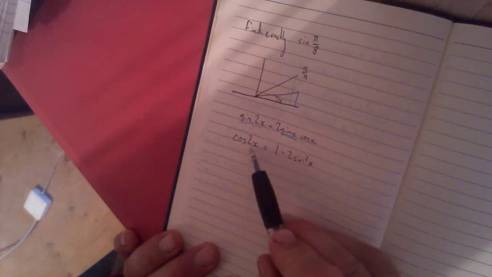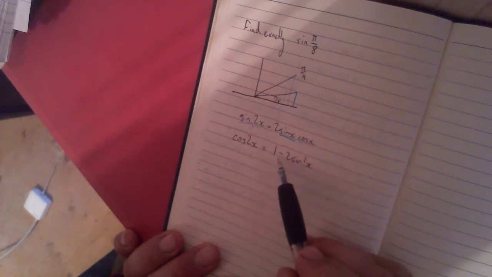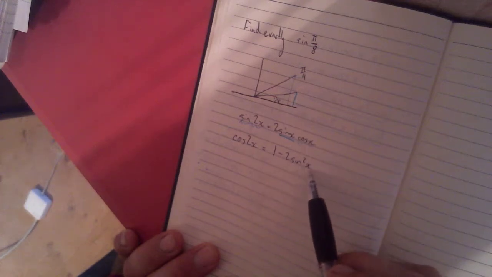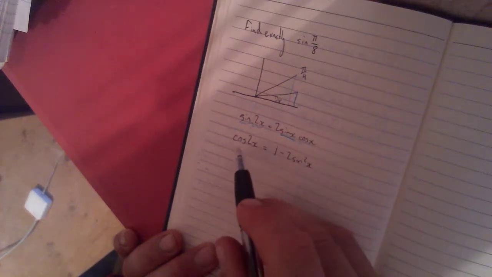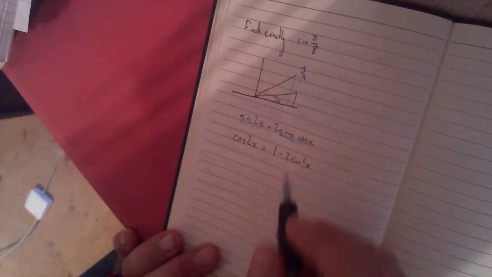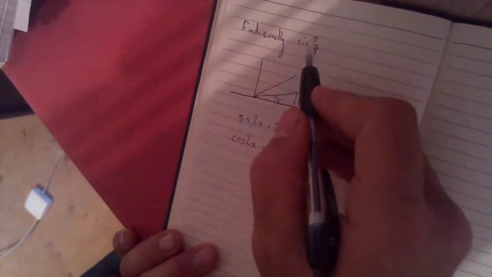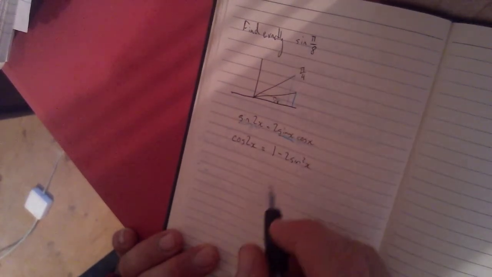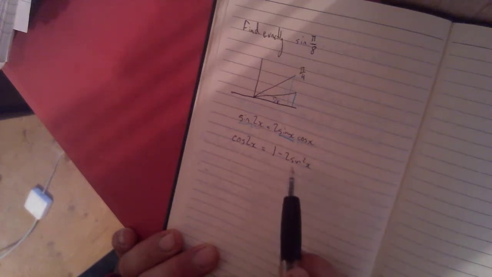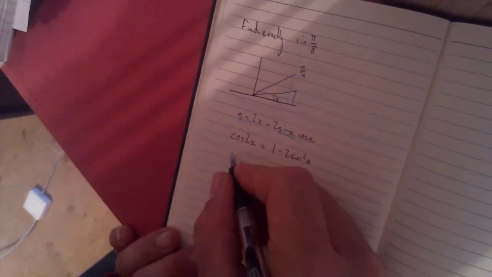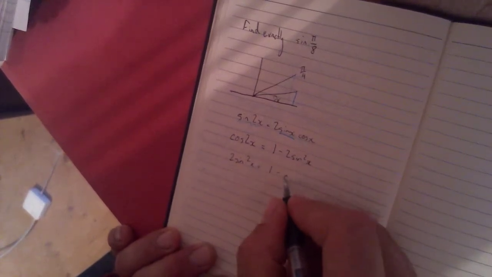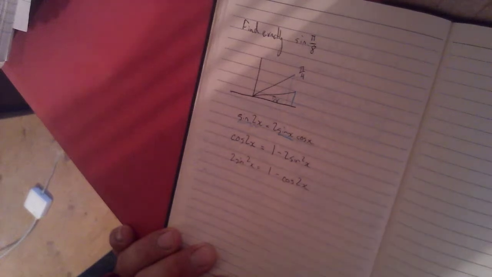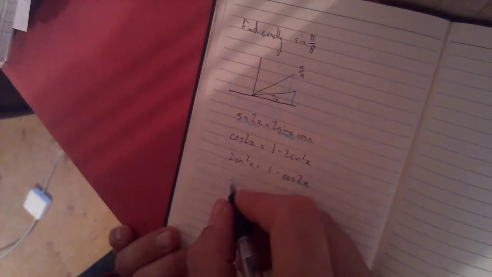So cosine of pi by 4, because remember our x is going to be pi by 8, is equal to 1 minus 2 sine of pi by 8 squared. Great. Okay, let's rearrange this formula to go ahead and solve for sine of x, because remember sine of x or sine of pi by 8 is what we're looking for. I'm just going to swap some terms, so I'll move this term over and this term over. So this is going to leave me with 2 sine squared x is equal to 1 minus cosine 2x. And now I'll divide both sides by 2.